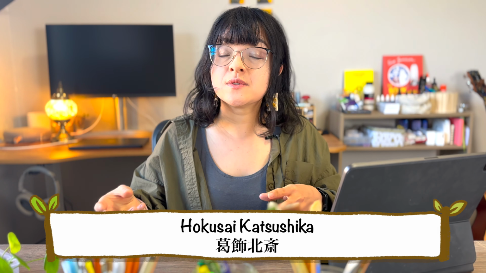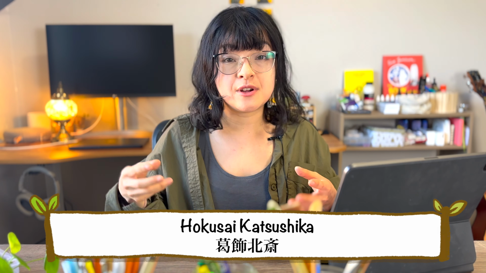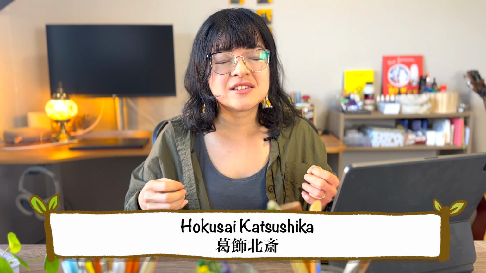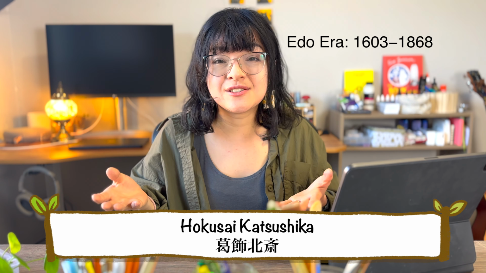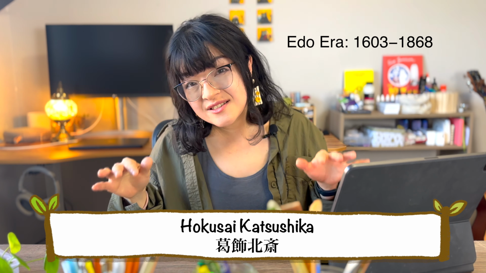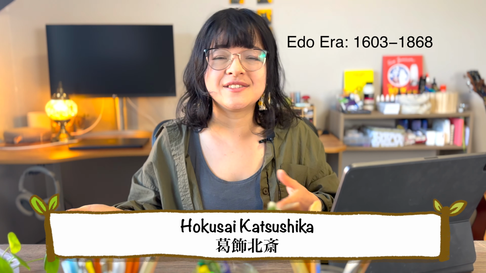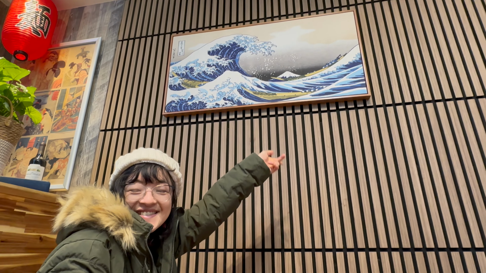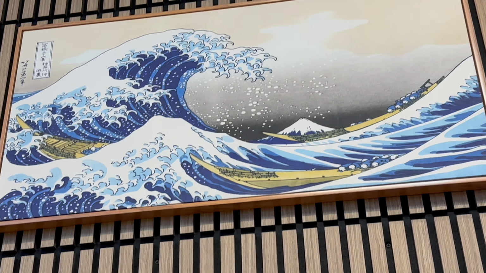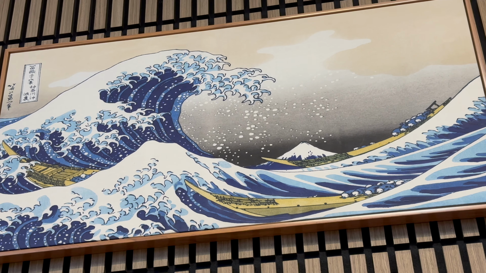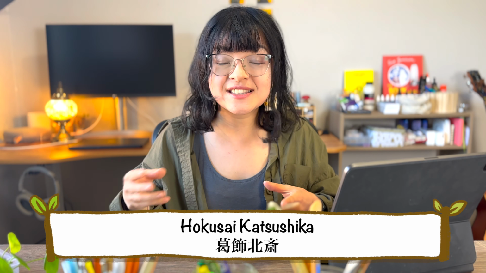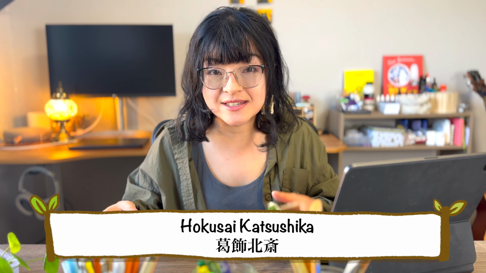Have you ever heard of Hokusai Katsushika? He was one of the very famous artists from the Edo era, that is 1700 to 1800-ish, roughly 300 years ago. Am I correct? But anyway, his very iconic artwork is the Great Wave. One more fun fact about him is he changed his name about 30 times in his life.